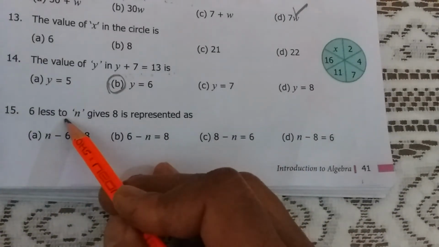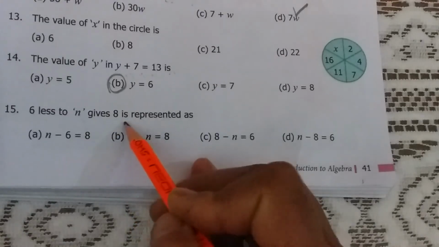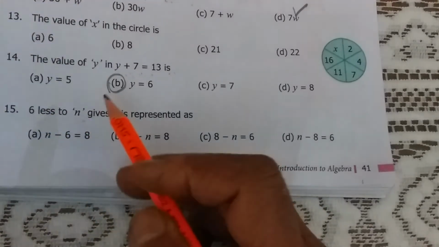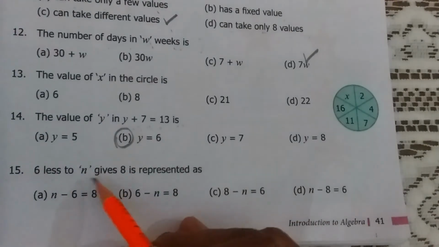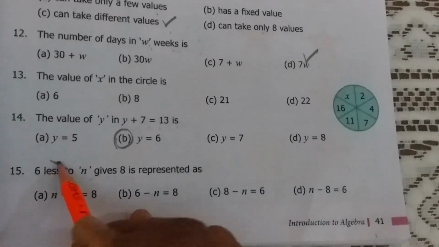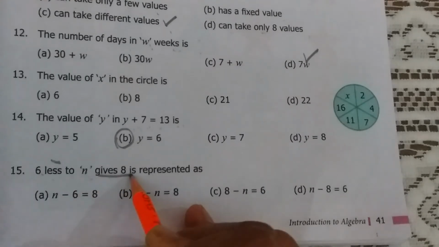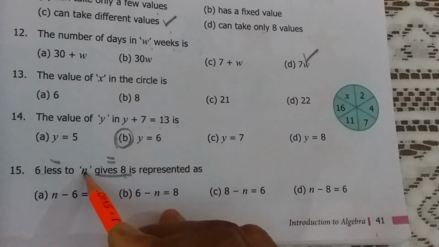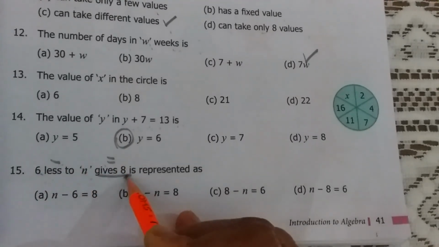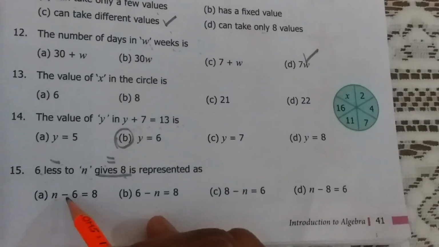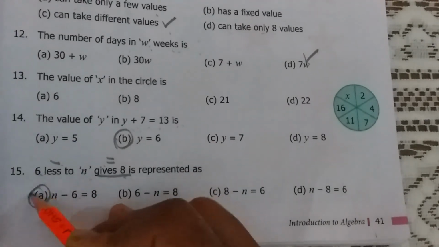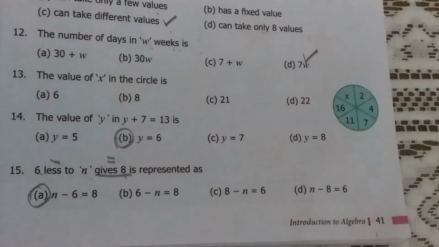Next, 6 less than n gives 8. 6 less than n means less means subtract from n. n you subtract 6 gives means the answer is equal to 8. So n minus 6 is equal to 8. Here we have the first option. n minus 6 is equal to 8 is the correct option.